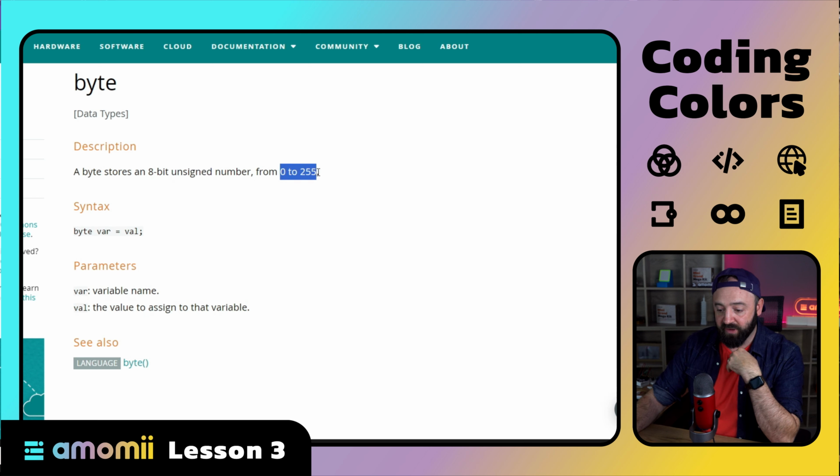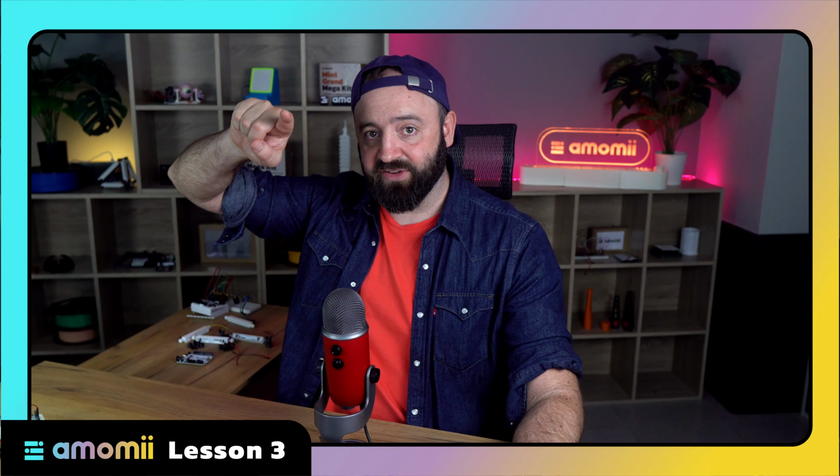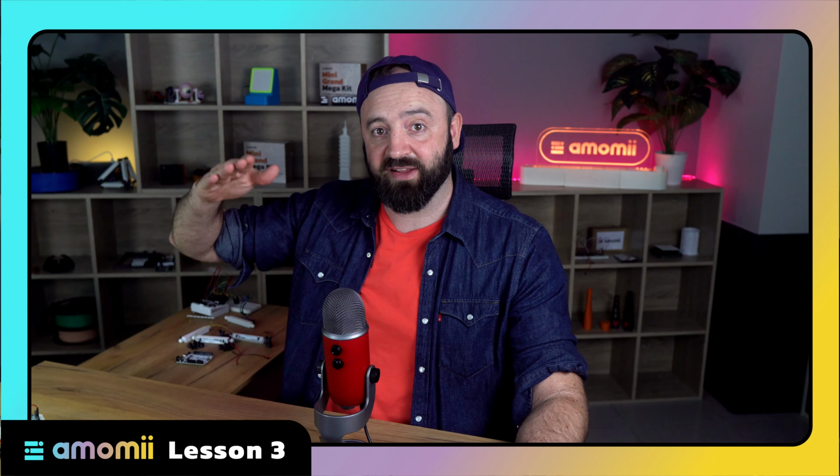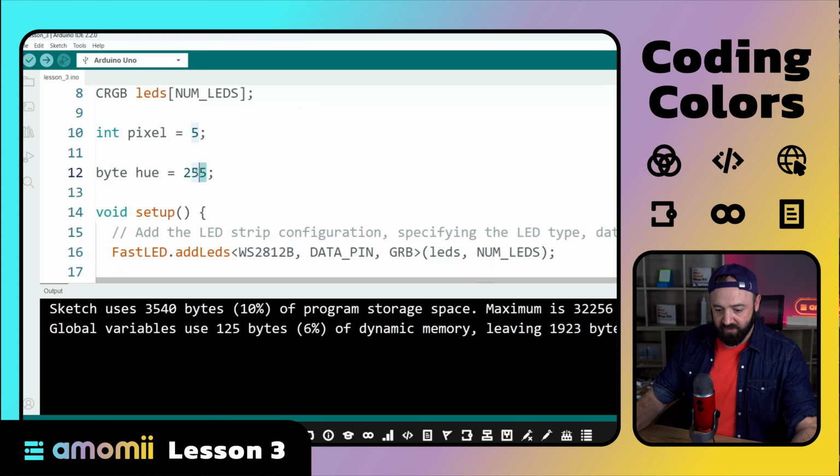Now, if you remember from our previous lessons, to control the hue, we need to give it a value from 0 to 255. So that's perfect. Because a byte can only store values from 0 to 255, that means we could never put a value that's incorrect if we are using a byte variable. For example, if I said that my byte was equal to 300, it would go past the 255 limit and reset to 0 and go up the remaining 45 places. So the value would be 45, if you get what I mean. It kind of resets at 255 and goes back to 0. So let's say that it starts at 0.